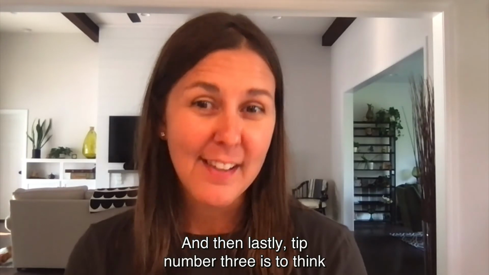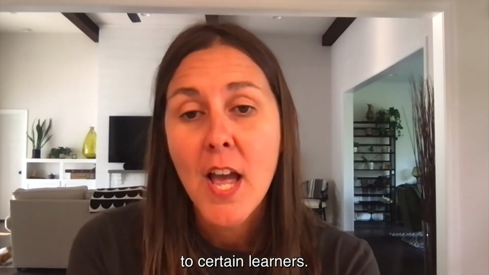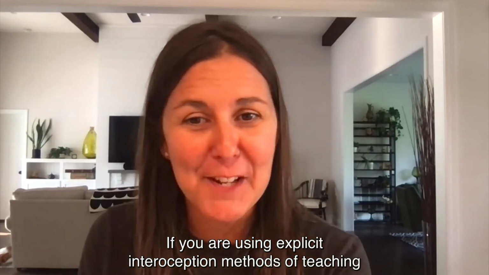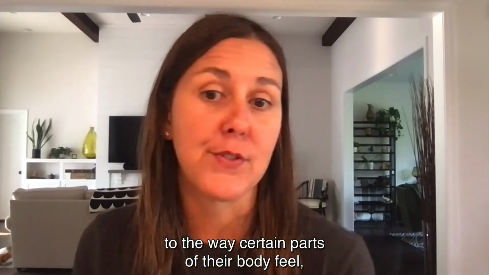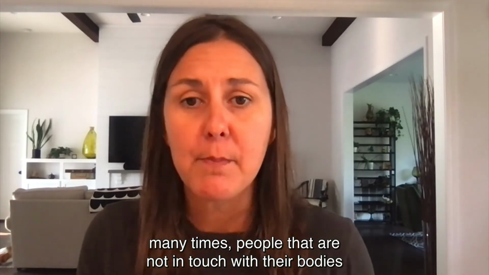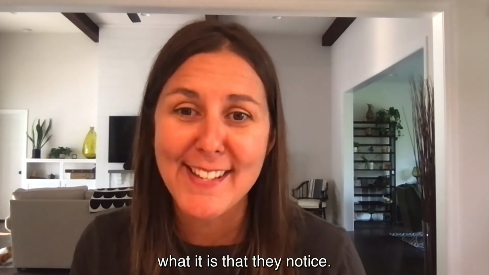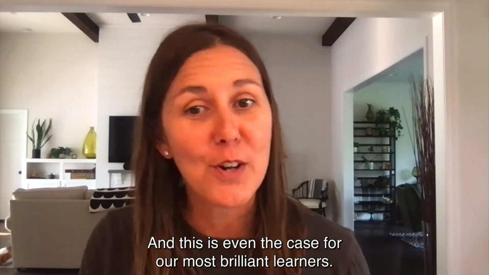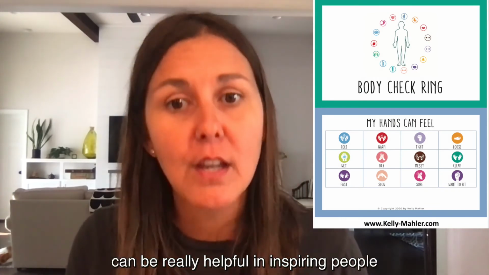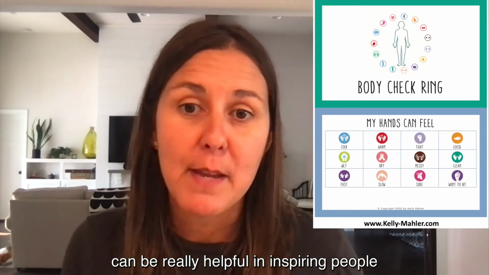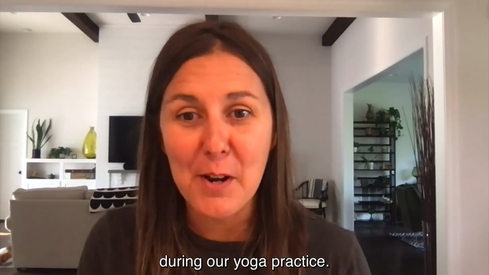And then lastly, tip number three is to think about the language supports that you may need to provide to certain learners, if you are using explicit interoception methods of teaching and inviting them to pay attention to the way certain parts of their body feel. Many times people that are not in touch with their bodies or overwhelmed by their bodies, they don't develop the language to describe what it is that they notice. And this is even the case for our most brilliant learners. And so providing some form of language-based support can be really helpful in inspiring people to learn to describe and understand what it is they are beginning to notice during our yoga practice.